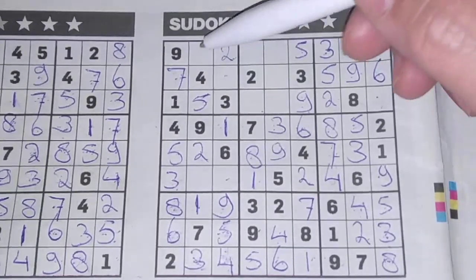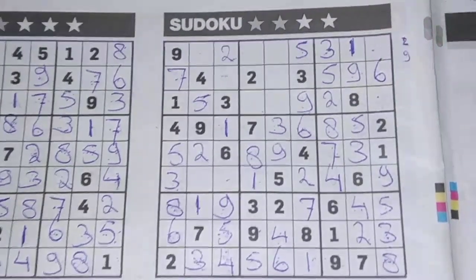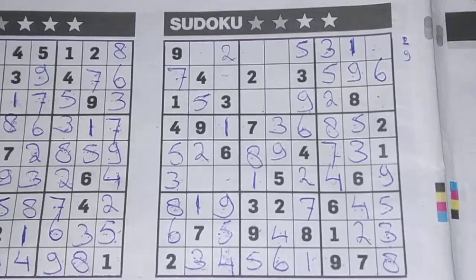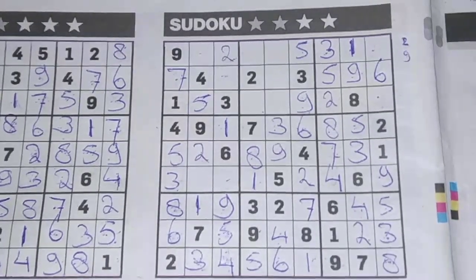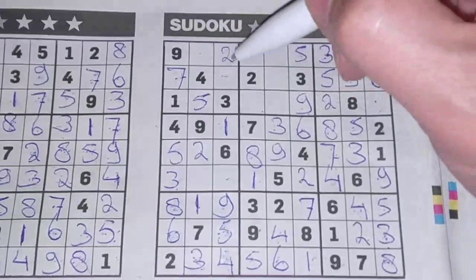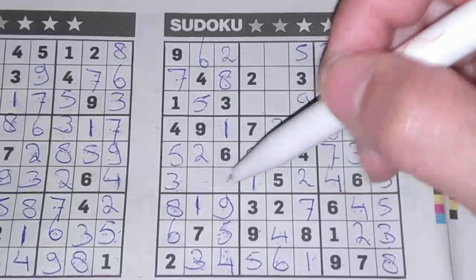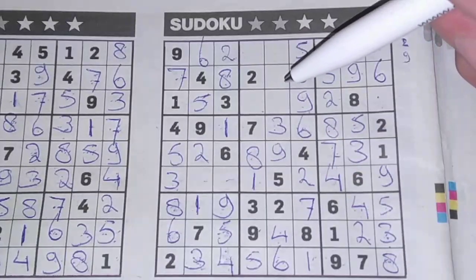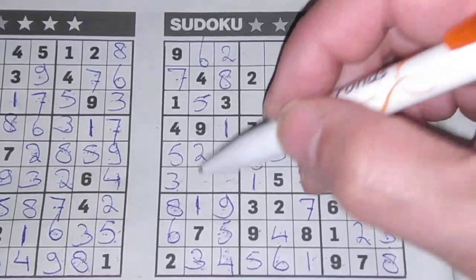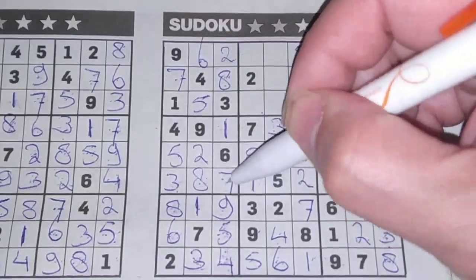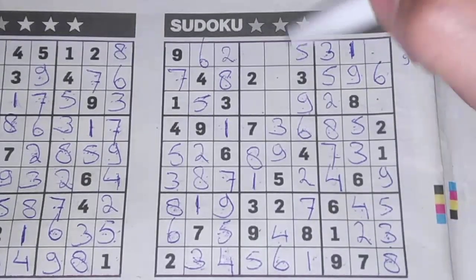2 missing numbers in the first big square for the numbers 6 and 8. We have a 6 here, so no 6 there. 6 should be there, and the 8 goes here. 2 missing numbers in this big square for the numbers 8 and 7. We have an 8 there, so no 8 here. 8 should be here, and the 7 goes there. 1 missing number in this row for the number 1.